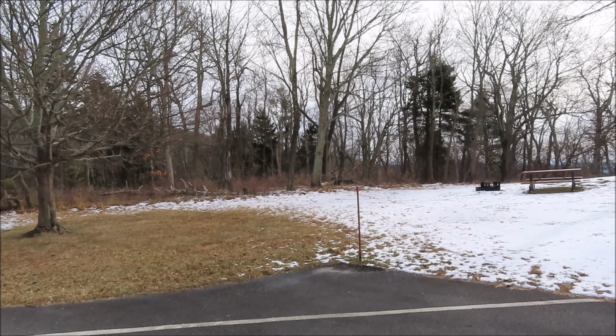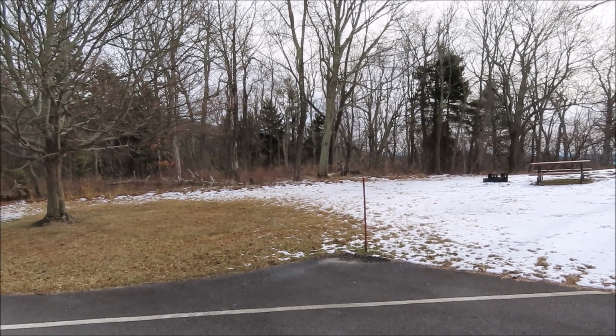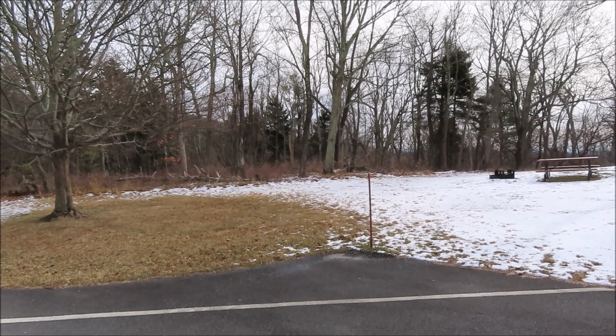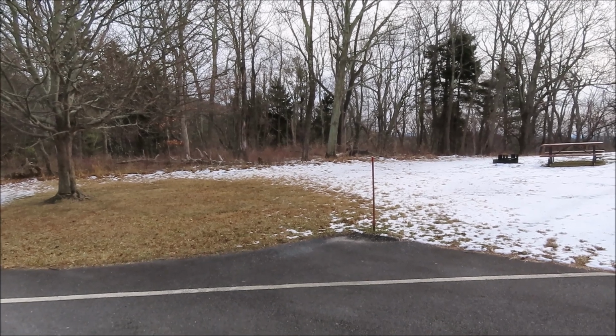There was a shelter here near the Appalachian Trail back in the 1930s, but when they created the park, they pulled it out. So go down here and take a look.